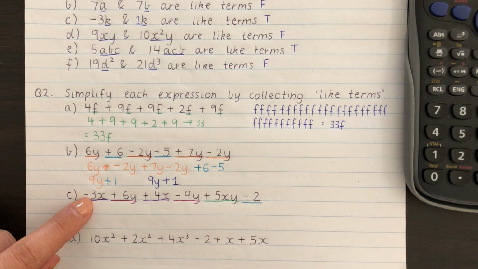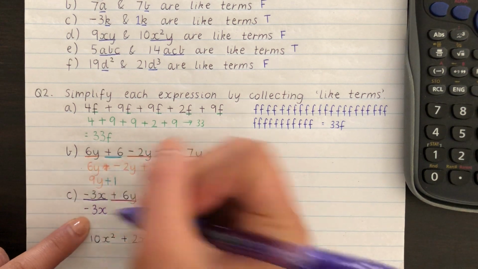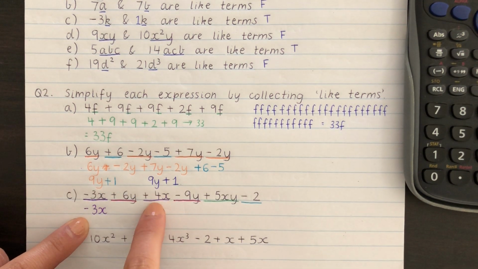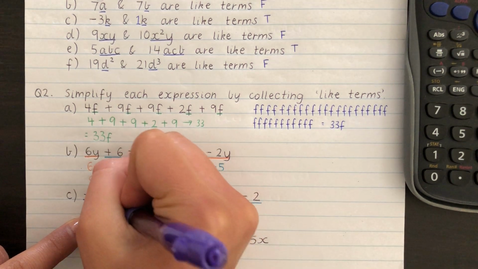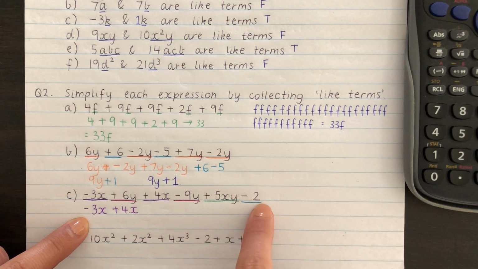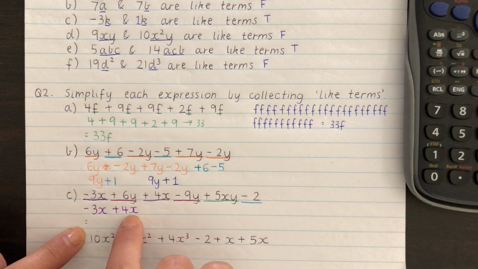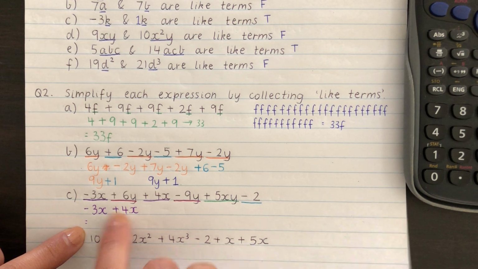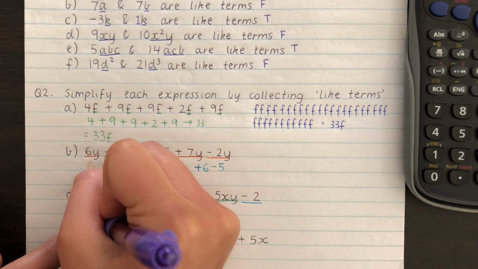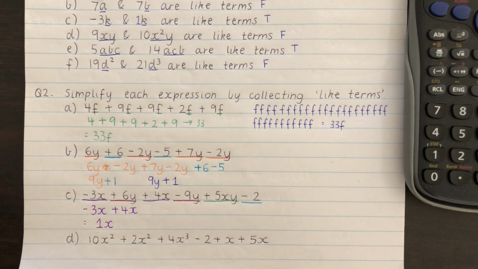What do we get? We get -3x. Next one, plus 4x. And there are no more. So what do we get as this answer? -3 plus 4. Well, that equals 1. So it's 1x.